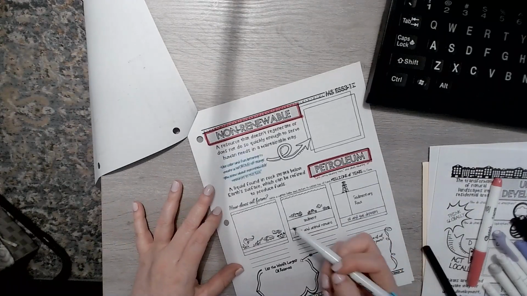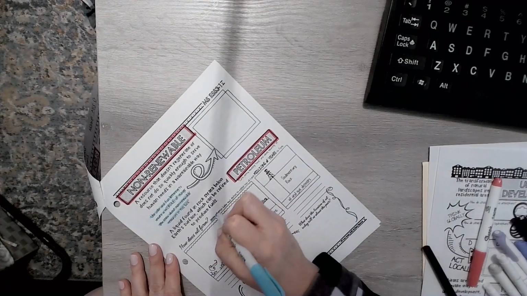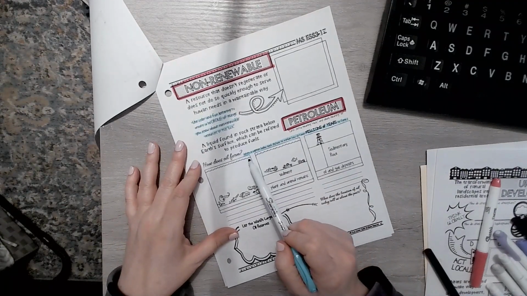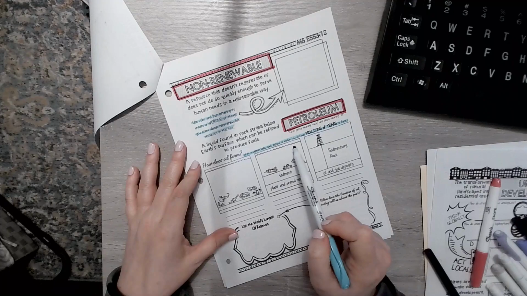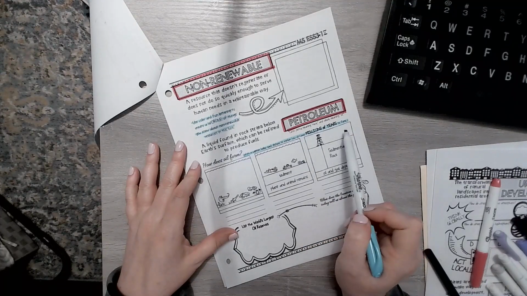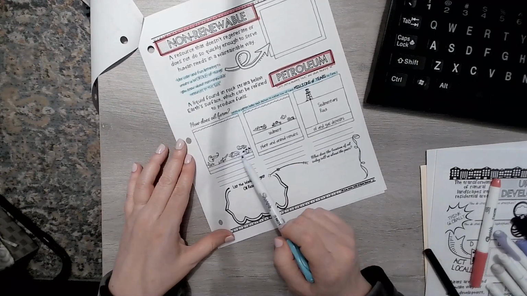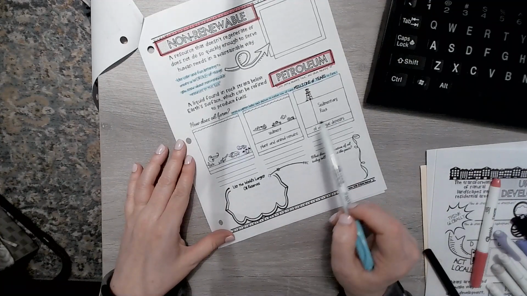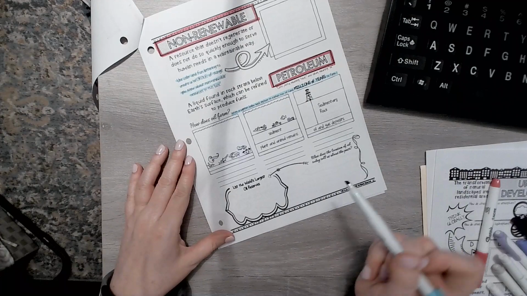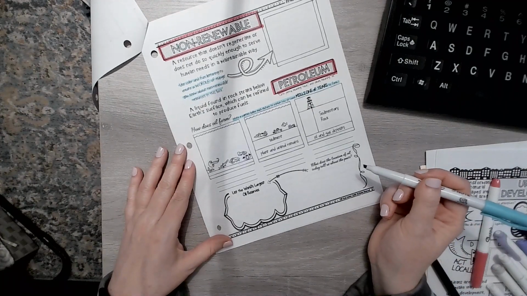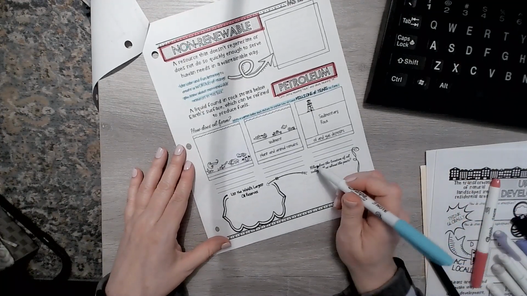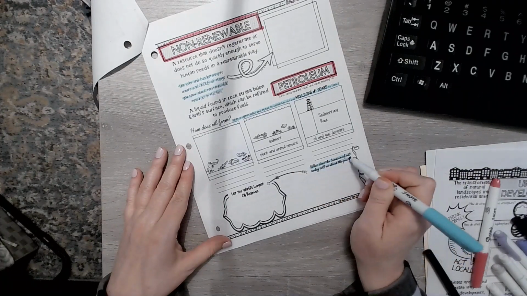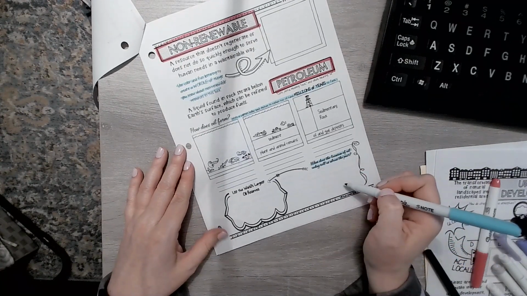How does oil form? Write a caption below. So you're essentially doing the opposite from the first page. Write a caption below each picture to explain how it takes millions of years to form. So you are going to tell me what's happening in each of these to where we eventually end with oil. What does the location of oil today tell us about the past? That will be filled in here.